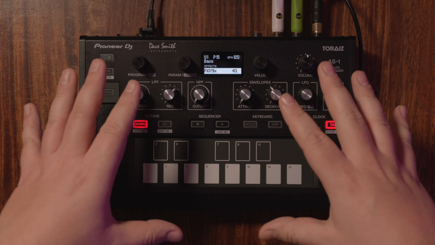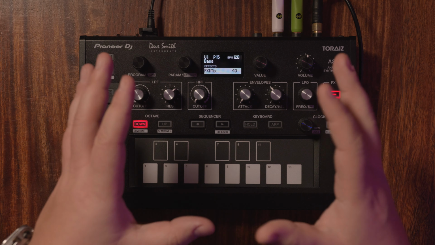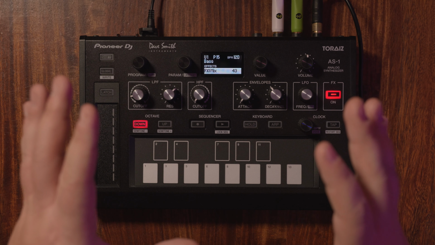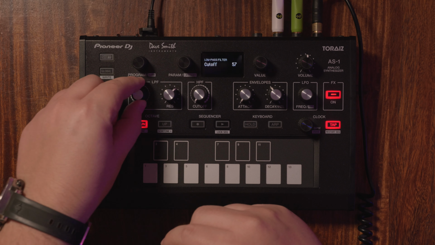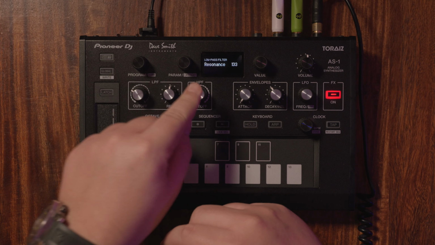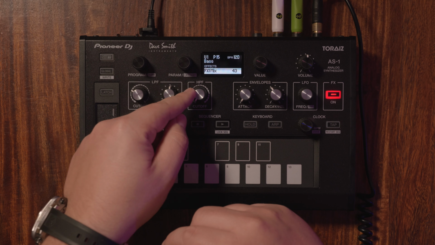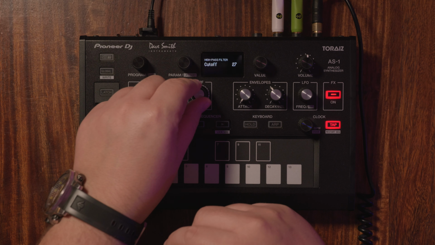So the controls on the AS1 are quite simple. You have control over the low pass filter, so this is the cutoff and also the resonance, and you have this secondary cutoff control which is for the high pass filter.